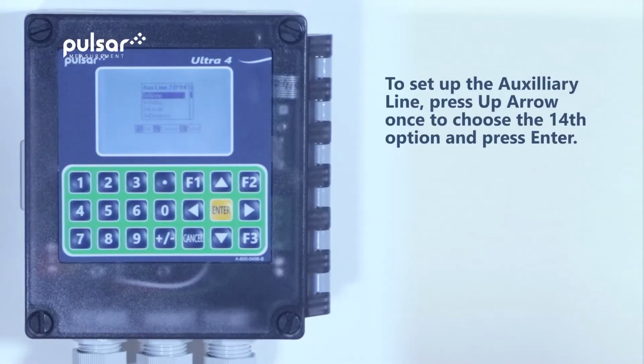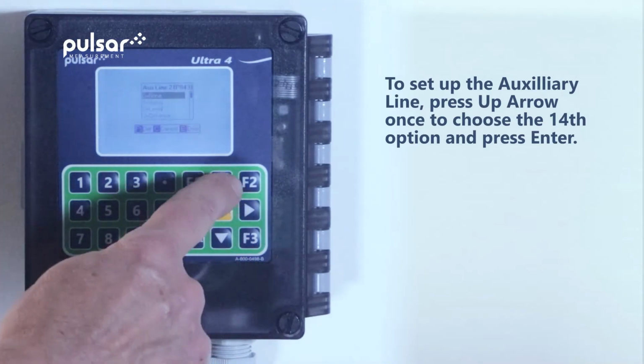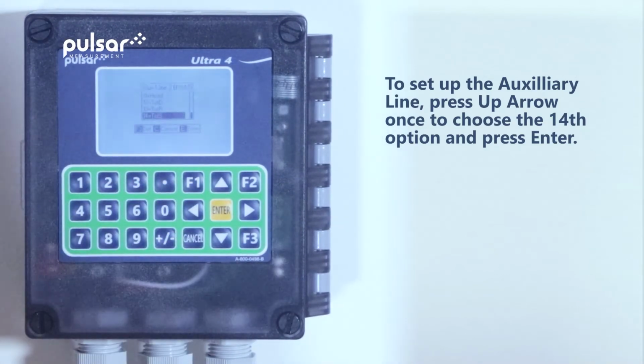It's time to set up the auxiliary line, or what the display will show the end user. In this case, we want it to show totalizer. We'll hit the up arrow once and actually choose the 14th option and then hit enter.